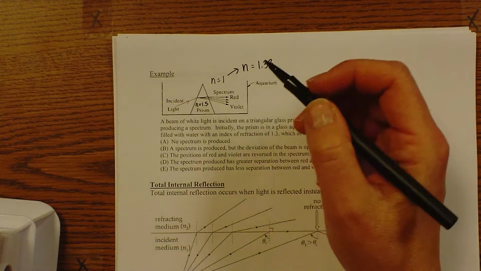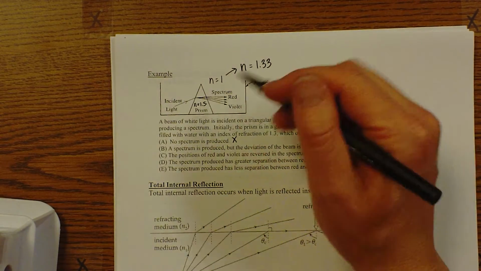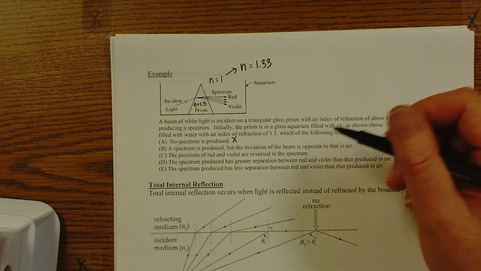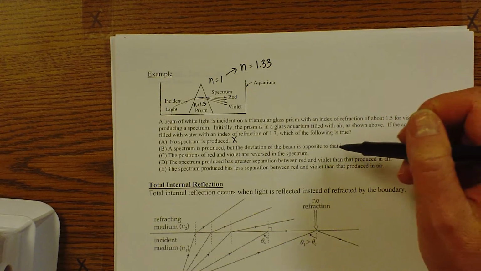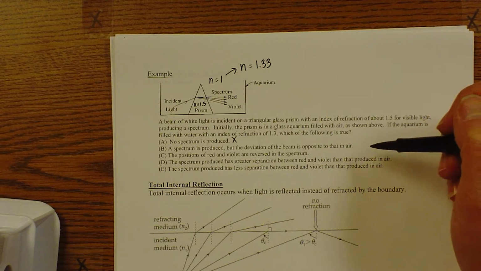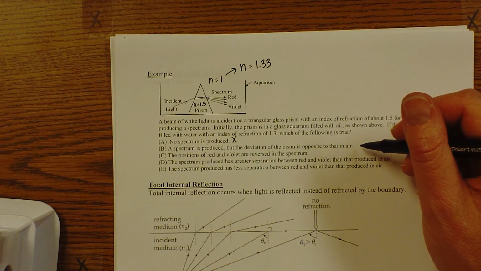So let's take a look at these options. No spectrum is produced. That's not true. You will still get a spectrum. You'll still get bending of the light rays. B, a spectrum is produced, but the deviation is opposite to that in air. An opposite deviation means that the light would bend away from the boundary instead of toward the boundary.